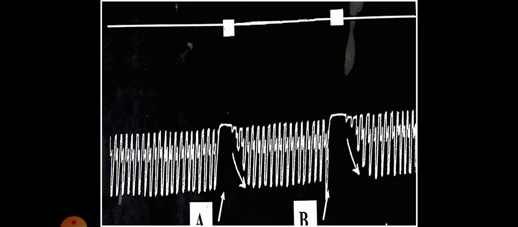So first A, you can see in A we are stimulating the vagus nerve, and when we stimulate the vagus nerve, what is going to happen? Heart is stopping because acetylcholine is secreted. After that, heart resumes its activity, but eventually, not immediately, eventually means gradually, because there is hydrolysis or destruction of acetylcholine by cholinesterase enzyme. So you can clearly see that the arrow is pointing towards the beneficial effect, and A is when we stimulate the vagus nerve.